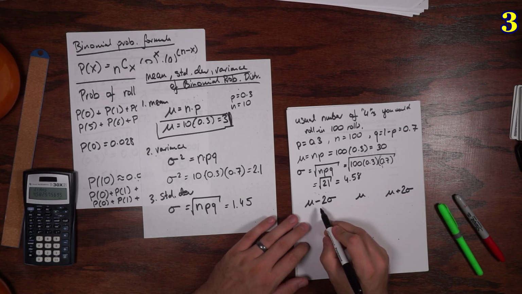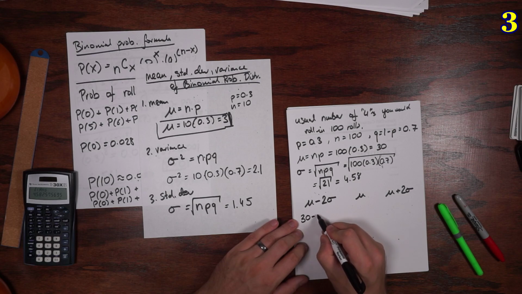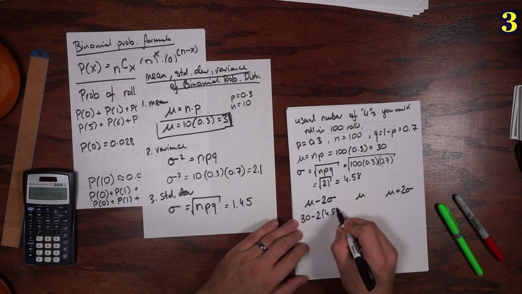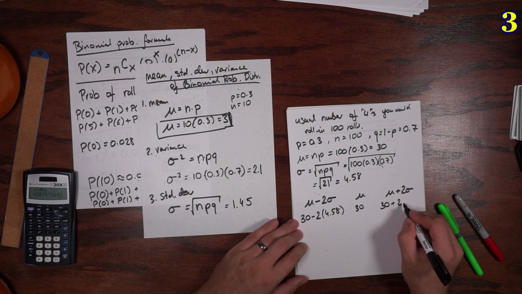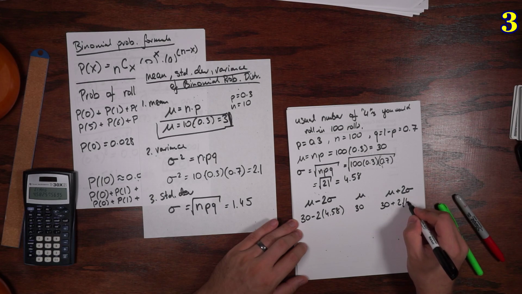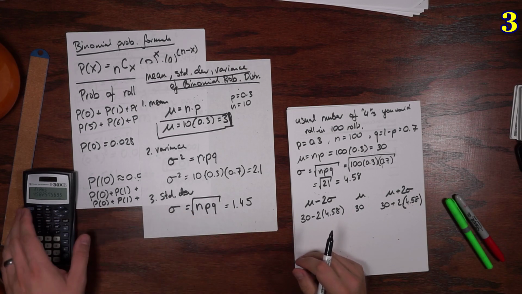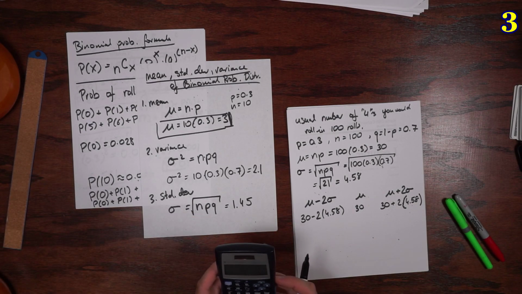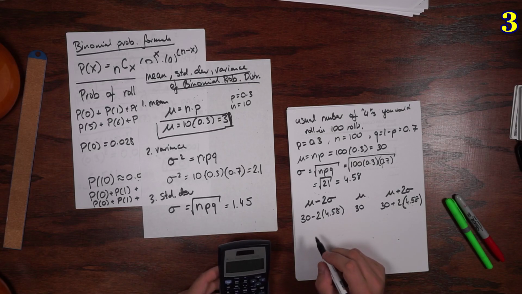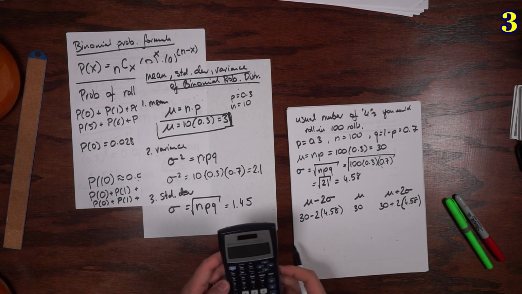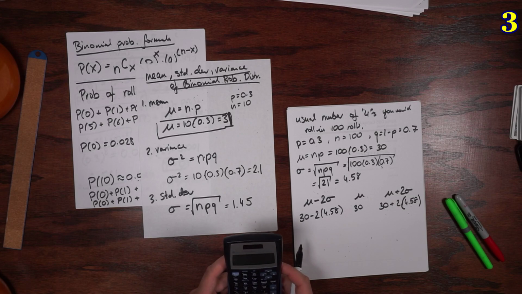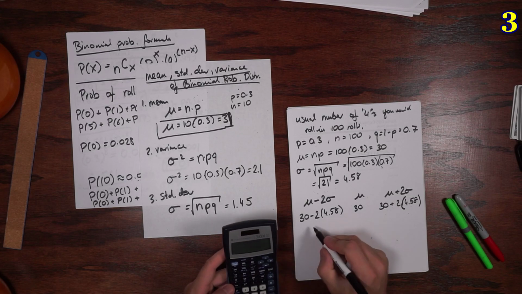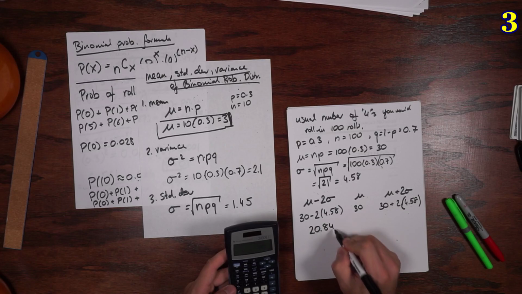Mean minus 2 sigma is 30 minus 2 times 4.58, which comes out to be 20.84.